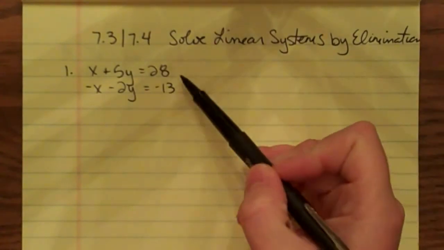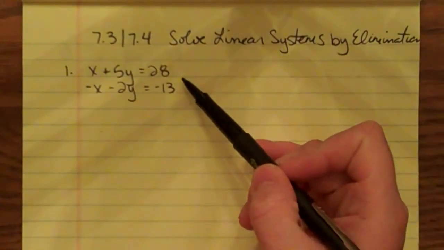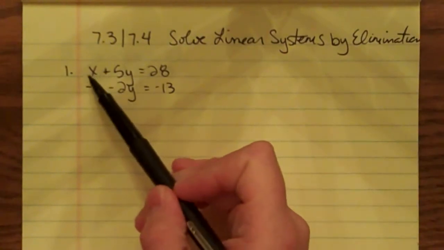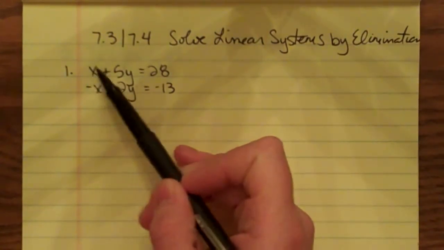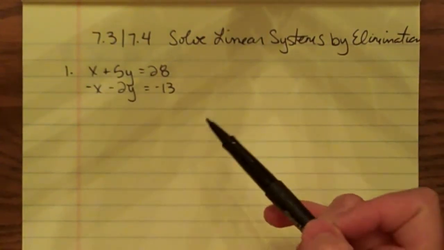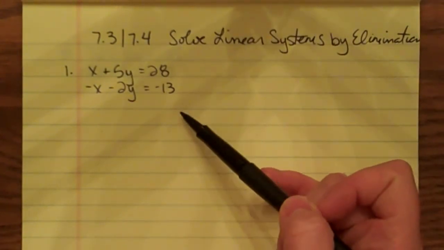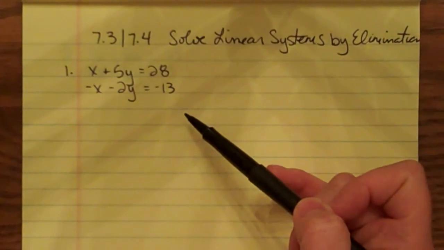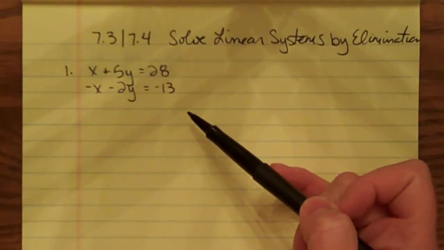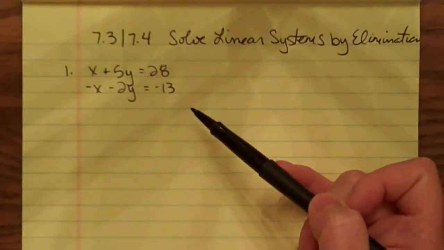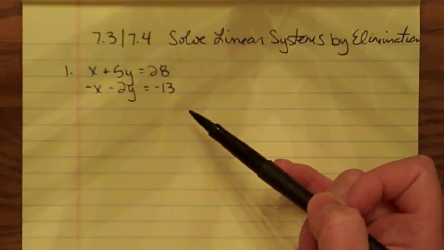Now this one here is certainly one that would work out great for substitution because we do have this x here that we could easily isolate without having to deal with any fractions. But this one here is a perfect setup for elimination. Now let's think about what elimination means. Elimination, or to eliminate, means to get rid of something. And so what we're going to do in this first step here is we are going to eliminate one of our variables.